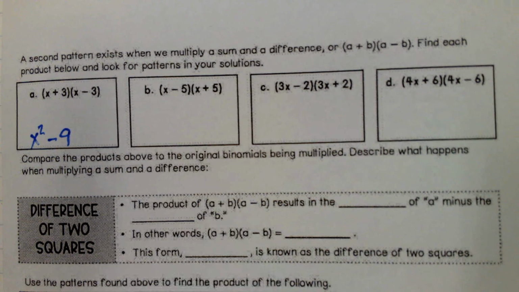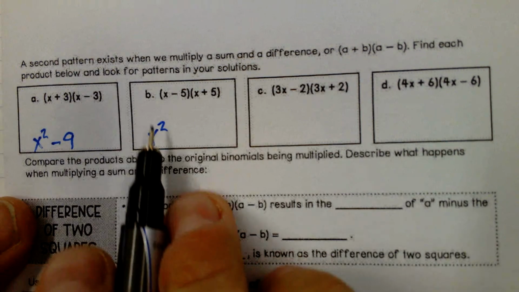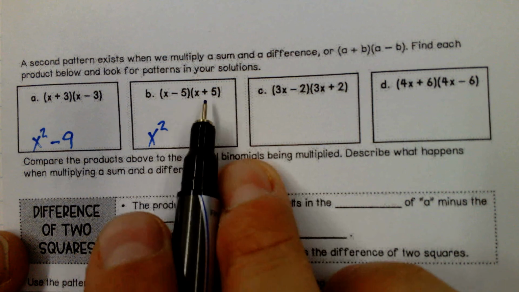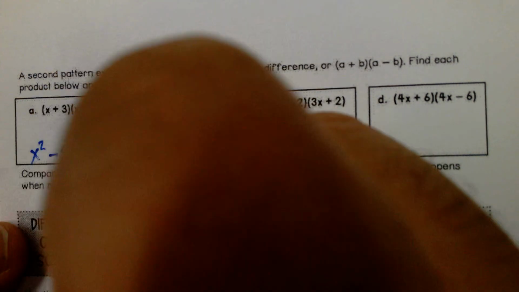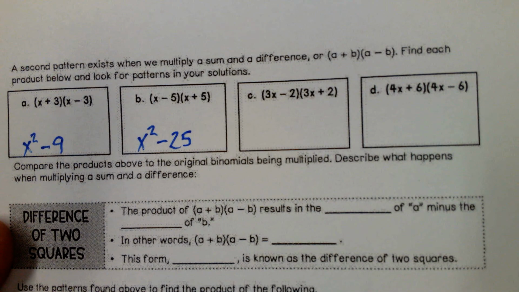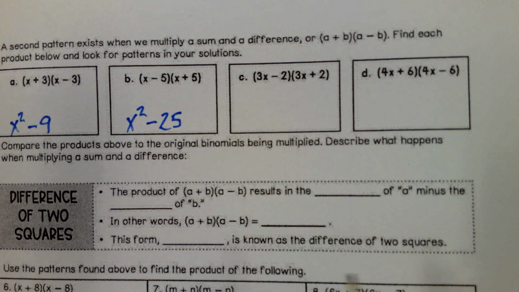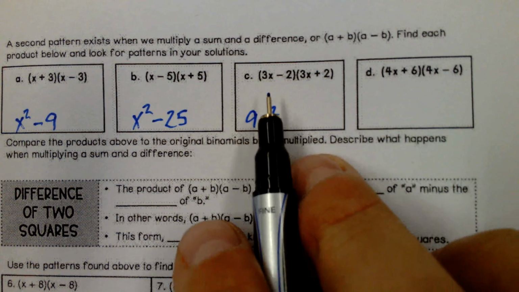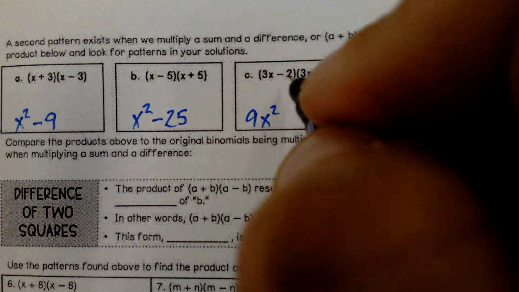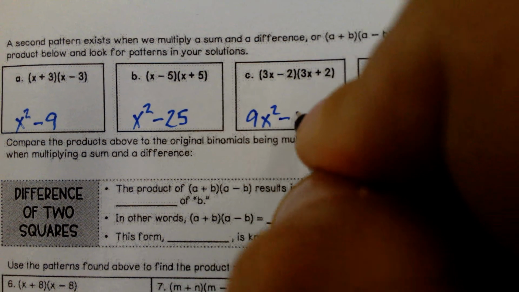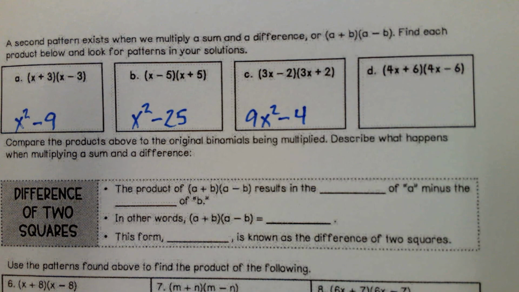Let's try that on this one. First would give us x squared. The outside would give us 5x. The inside would give us negative 5x. They cancel. Then I multiply negative 5 times positive 5. Okay, let's try this one. There seems to be a pattern here. 9x squared. Then we would get 6x and negative 6x. They cancel. So negative 2 times 2 is negative 4.